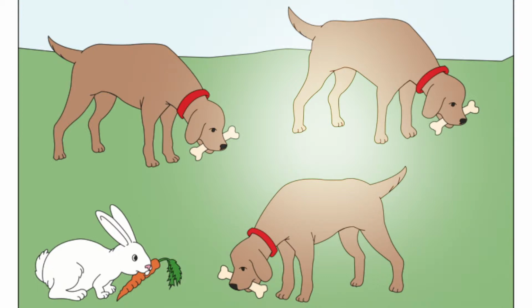Now, if a student actually understands quantifiers, of course, the answer is going to be, yes, every dog is eating a bone. But you might be surprised to find that children that are struggling with their language development, I very often have children that when I ask, is every dog eating a bone? They say no. Why? Because the rabbit's eating a carrot.